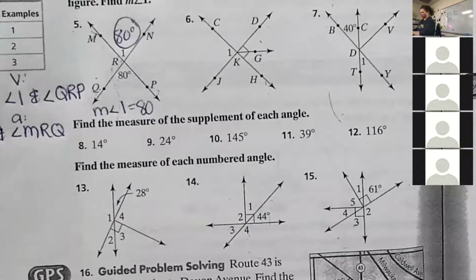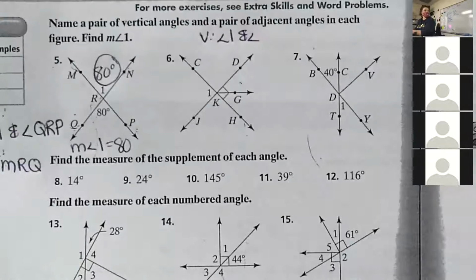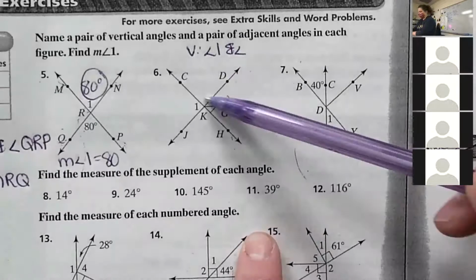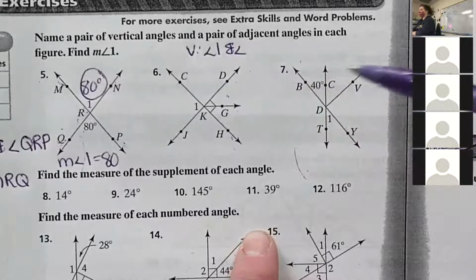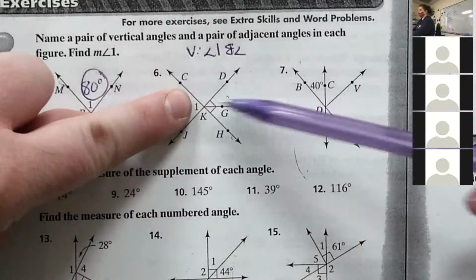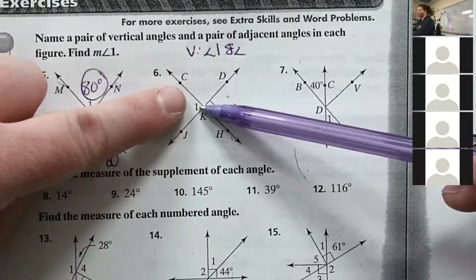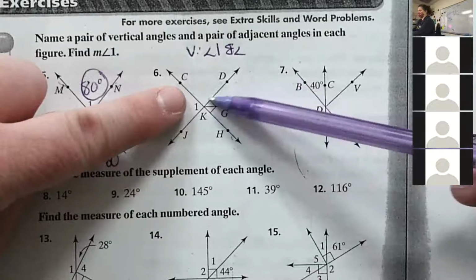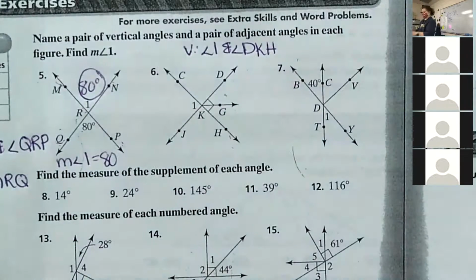Okay, number 6. We're going to do it to angle 1 again. So vertical. We'll do angle 1 and angle what? Oh, sorry. Thank you. So if I have angle 1 here, what's the vertical angle to angle 1? JKH. Is that? Vertical has to be opposite. Wait a minute, I thought the top one was. So D, K, H has to be that congruent one, remember? So DKH. Good.